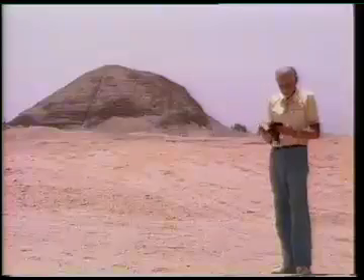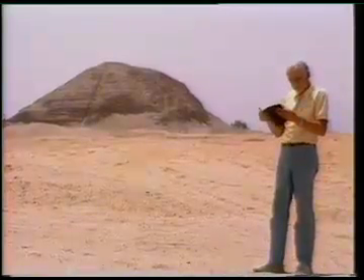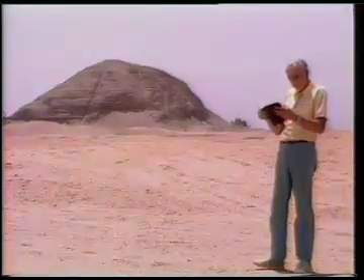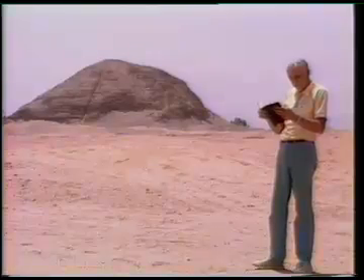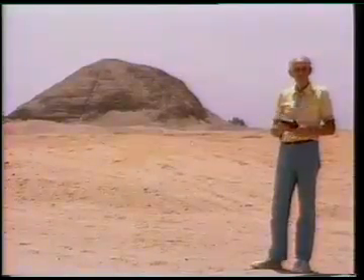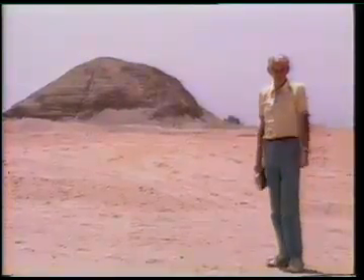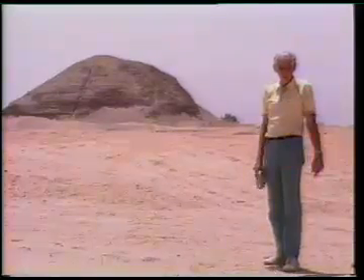Because here in Exodus chapter 5 and in verse 7 it says, "You shall no longer give the people straw to make brick as heretofore. Let them go and gather straw for themselves." So I think that this was the Pharaoh who was responsible for this.